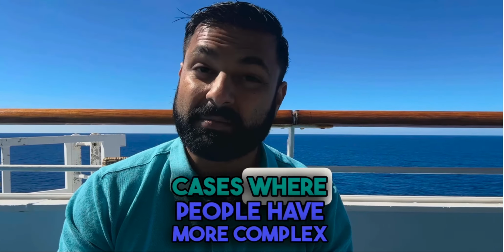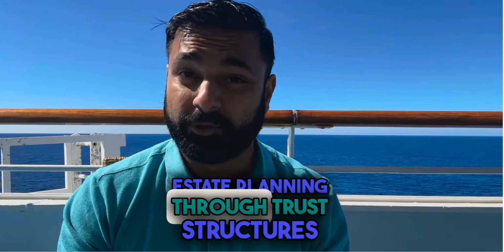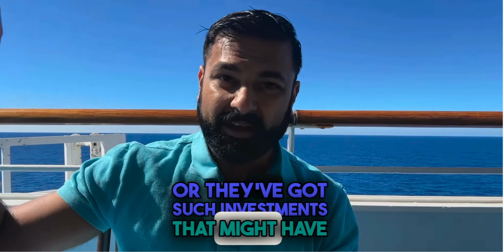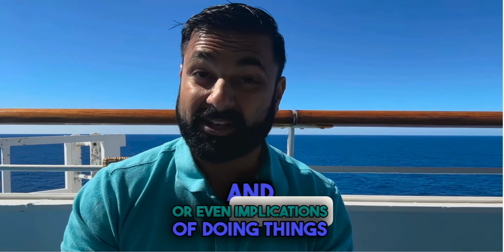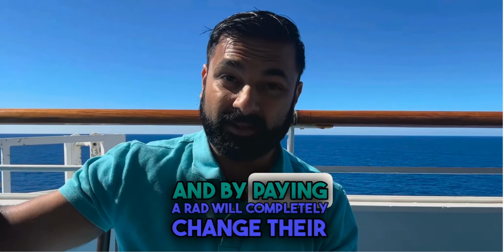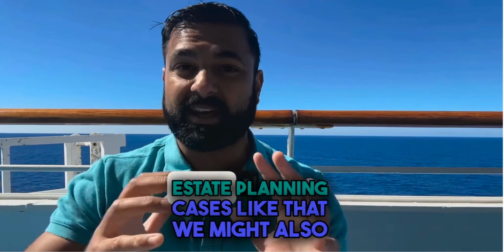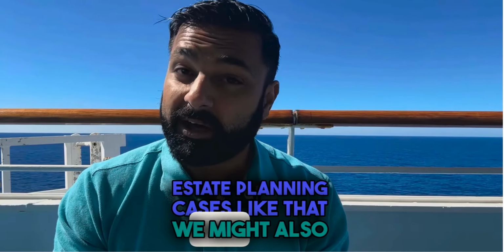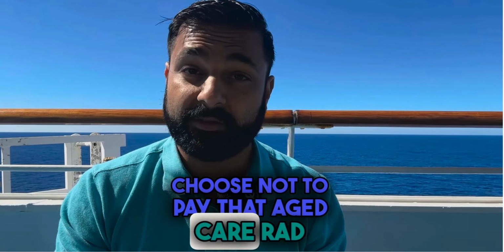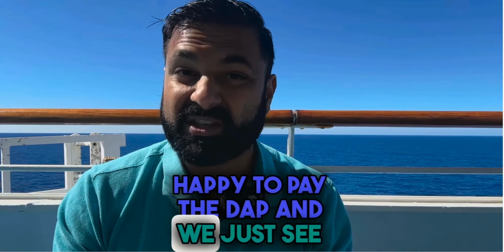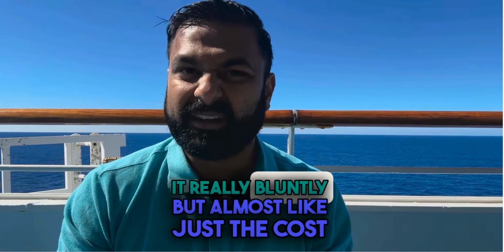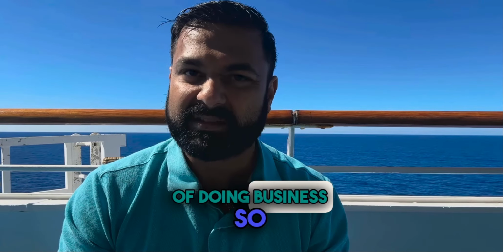And in other cases where people have more complex estate planning through trust structures, or they've got investments that might have significant capital gains tax benefits or even implications of doing things, paying a RAD will completely change their estate planning. Cases like that, we might also choose not to pay that aged care RAD. And in situations like that, we're quite happy to pay the DAP, and we just see that, I know it puts it really bluntly, almost like just the cost of doing business.